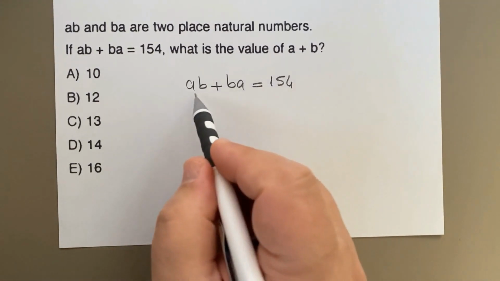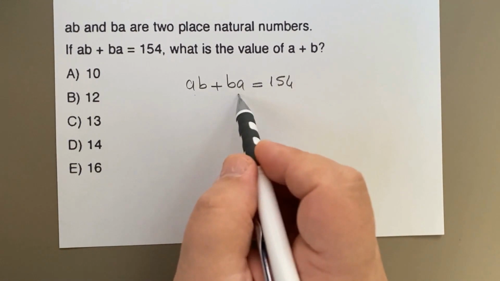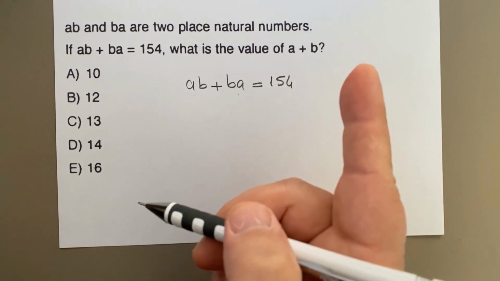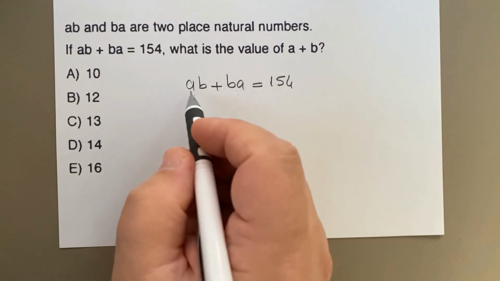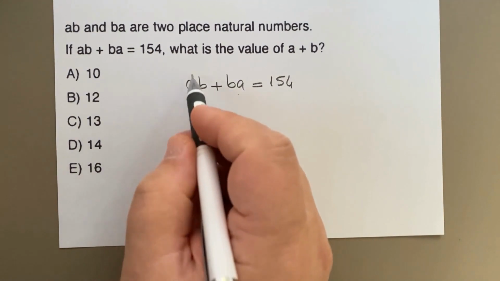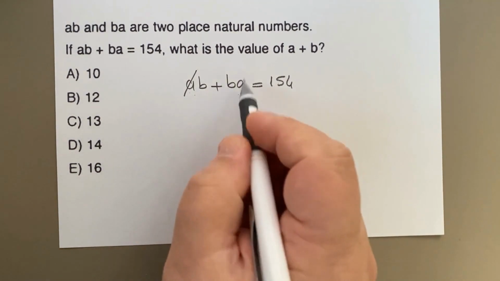Now, it says it's a two-digit number. I'm immediately thinking about how to solve it. How many A's are there here? There are 10. Here, there is 1.